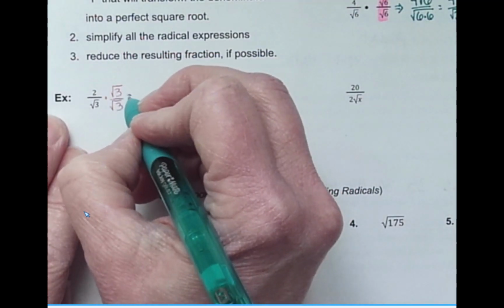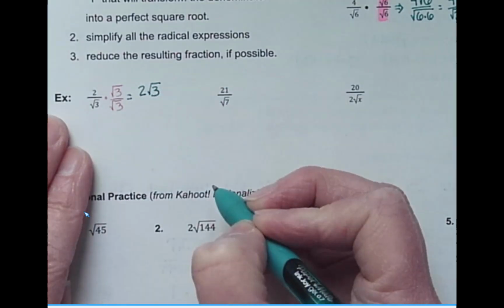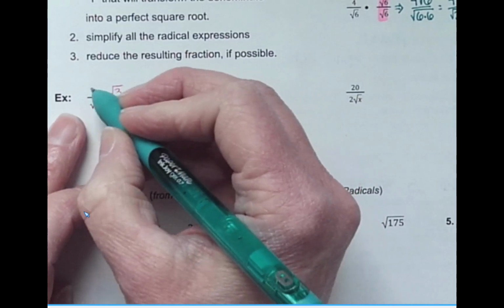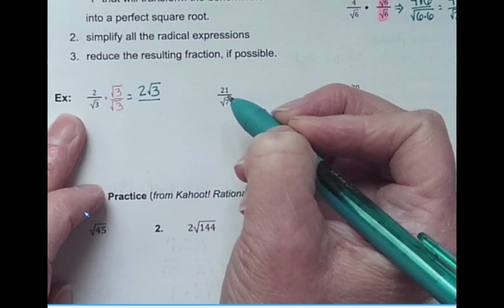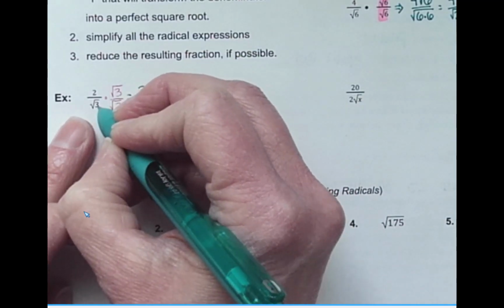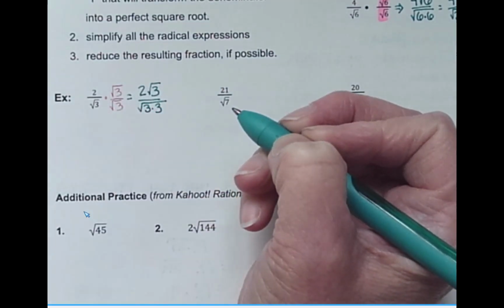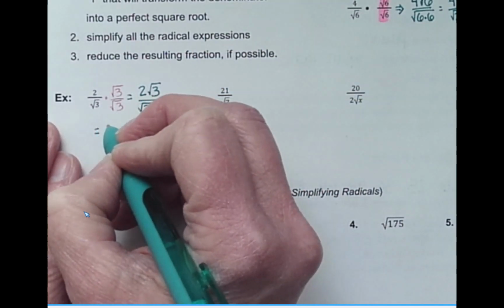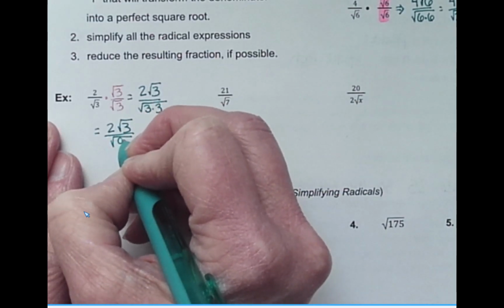All right, so in the numerator, 2 times the square root of 3 is just that. I can't combine those together because the 2 is outside the radical and the 3 is under the radical. But down here, I have the square root of 3 times the square root of 3. I can put those together, the square root of 3 times 3. And that's really the square root of 9 in the denominator.